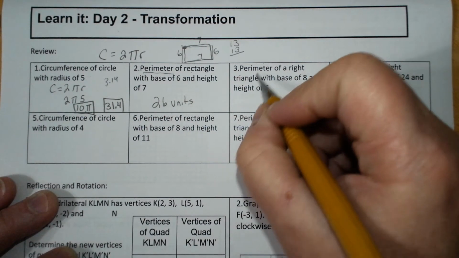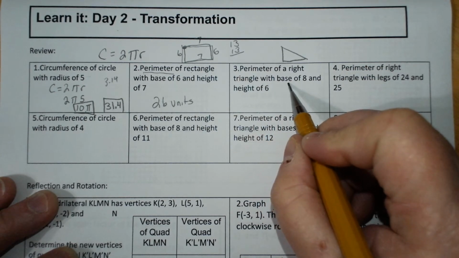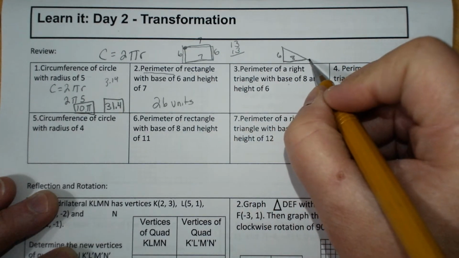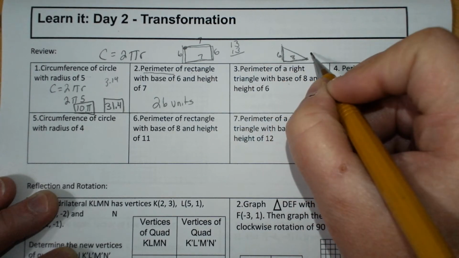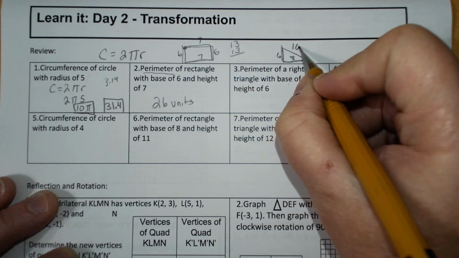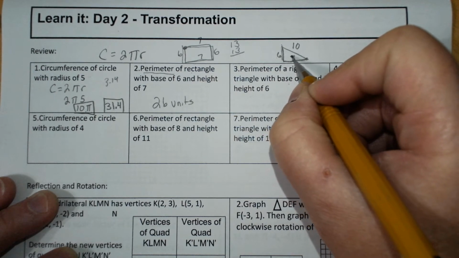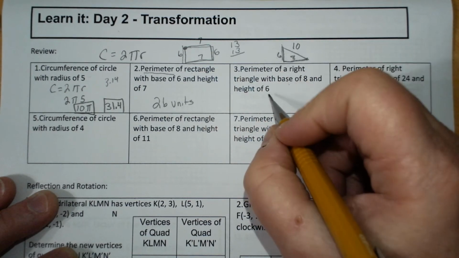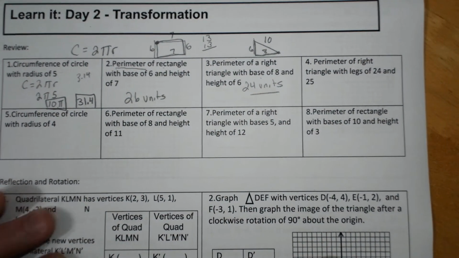Perimeter of a right triangle, well, I know what a right triangle looks like. It says with a base of 8 and a height of 6. Remember, I'm drawing a fence. I don't know all of the sides, so I'm going to have to do Pythagorean theorem, or you're going to have to know that that is a 3, 4, 5 right triangle, and the 6, 8, 10 should be one of those that you memorize. So that's a 6, 8, 10. So 6 and 8 is 14, and 10 is 24 units. That's why we learn our triples.